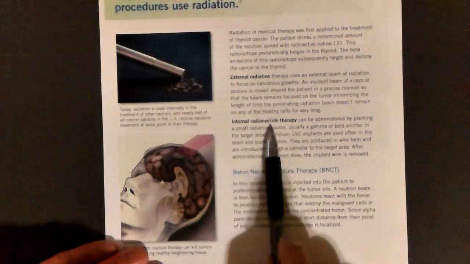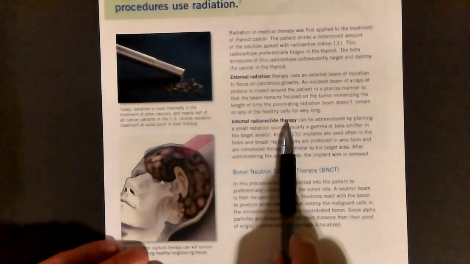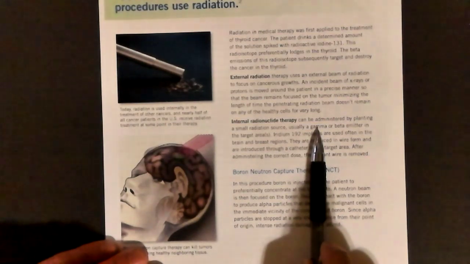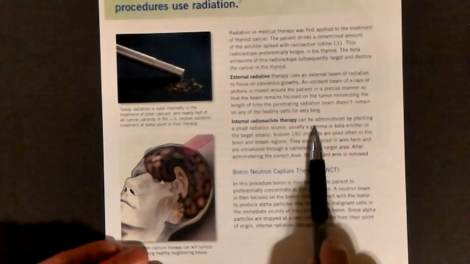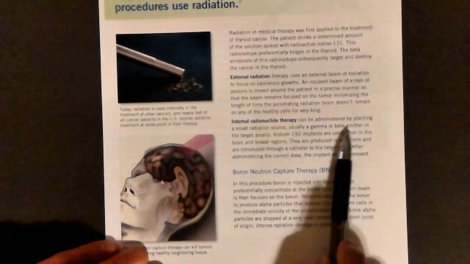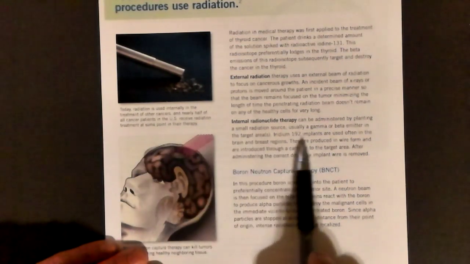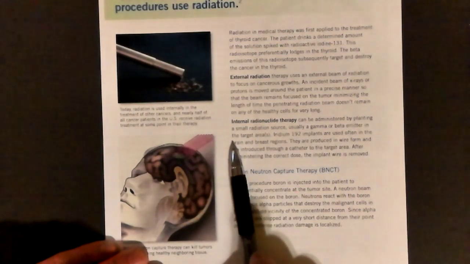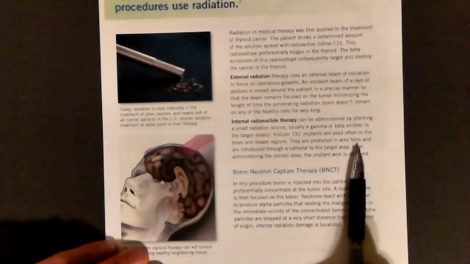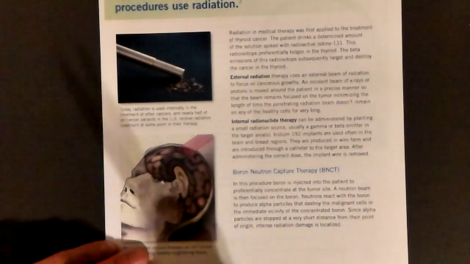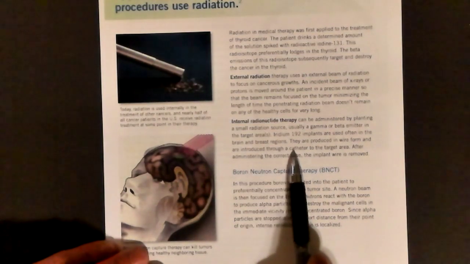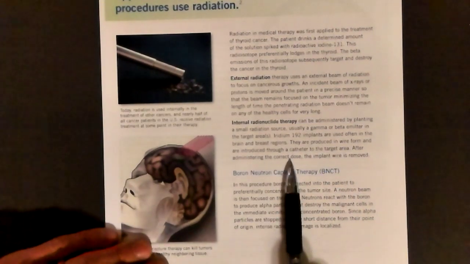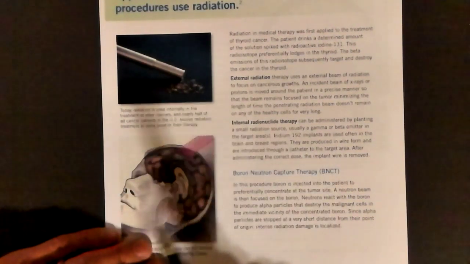Now, you can also use internal radionuclide therapy. Here, you would actually inject some source near the actual tumor that you're trying to kill. Typically, it's a gamma ray or a beta emitter near the target region. So various things like iridium-192 are used. This is often used for brain and breast cancer, and this is done using various wire forms that are introduced using a catheter into the target area, and then after you administer that dose, you remove the implanted wire.